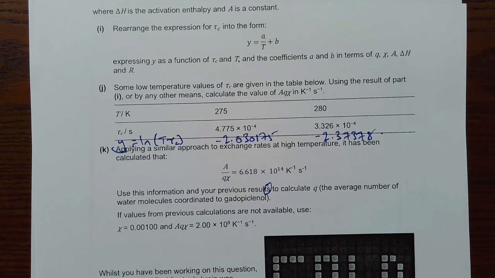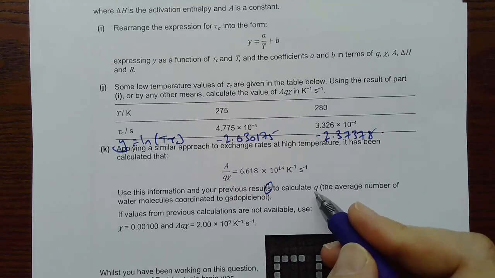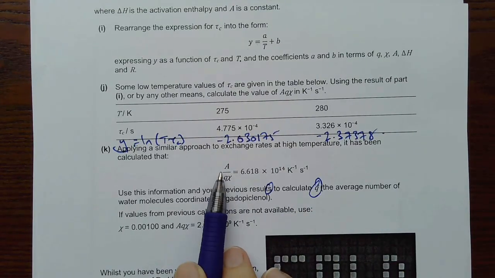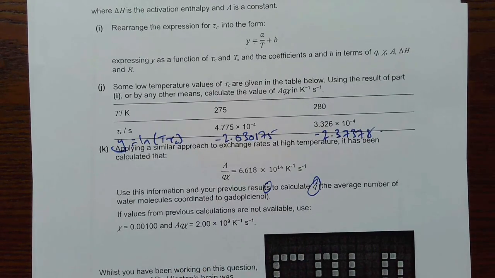So, this is a very strange question because I want to work out Q. And I am told a value for A, Q, chi. So, do I have a value for A and a value for chi?